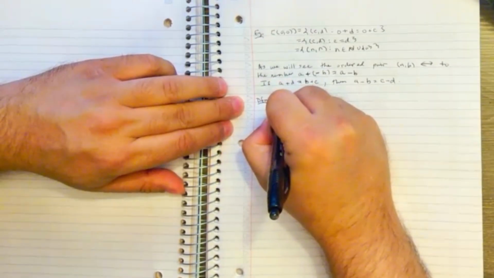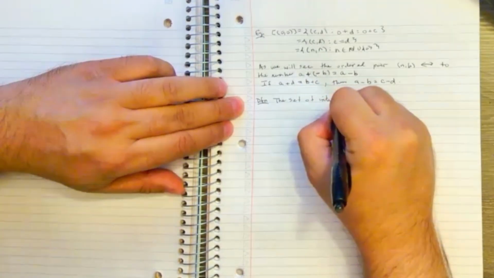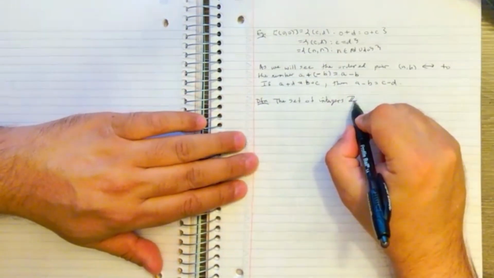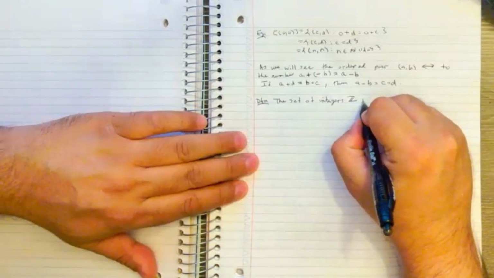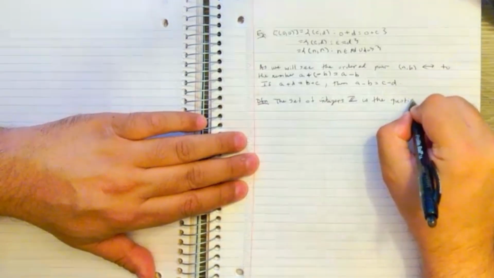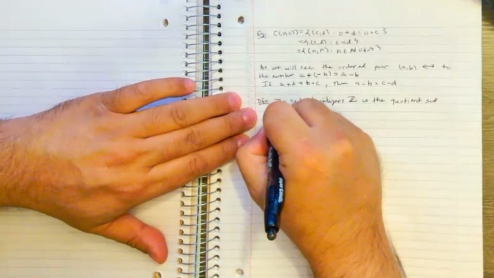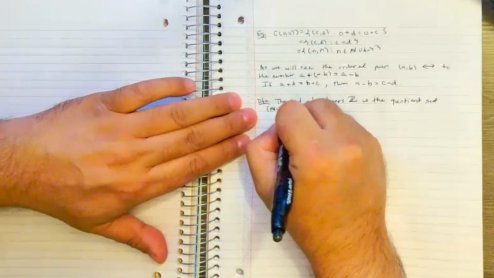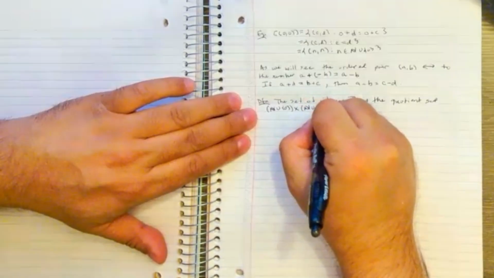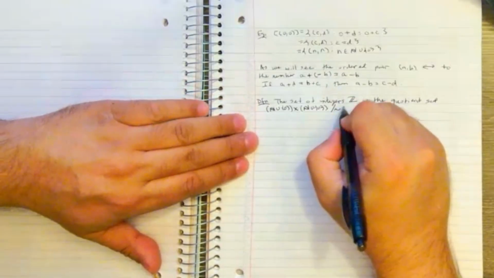And so the set of integers, which is denoted with a blackboard bold letter Z, is formally defined as the quotient set of the Cartesian product of the set of whole numbers with itself modulo the equivalence relation tilde.